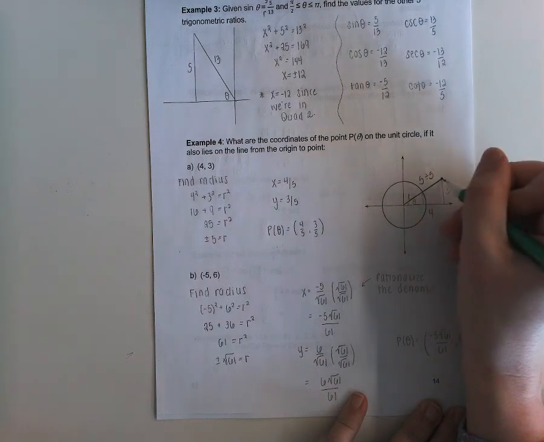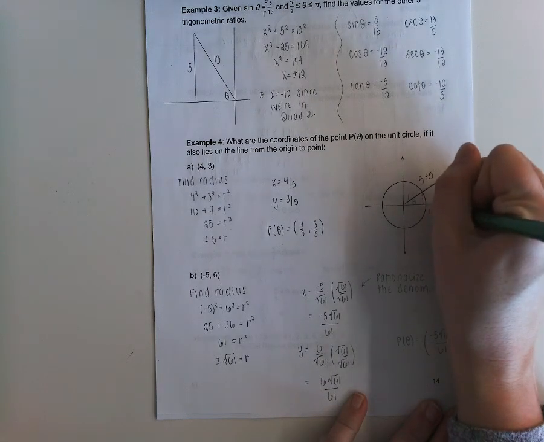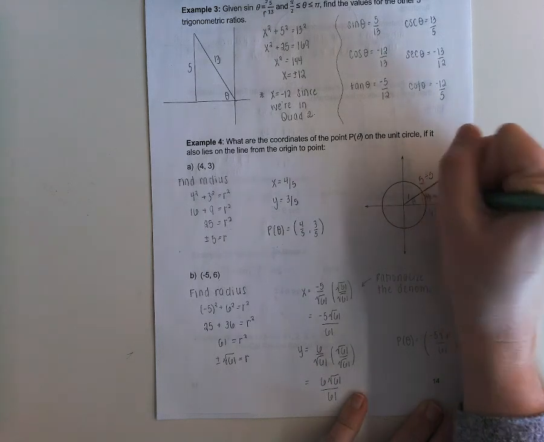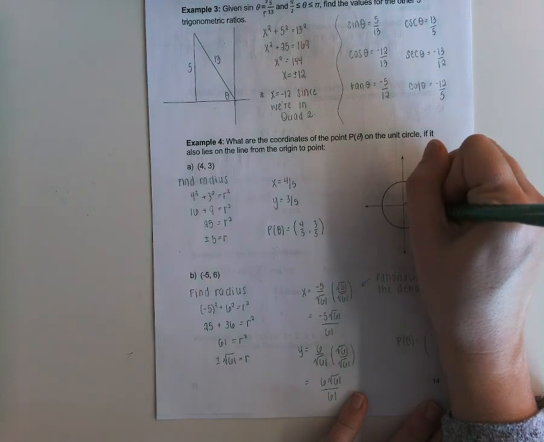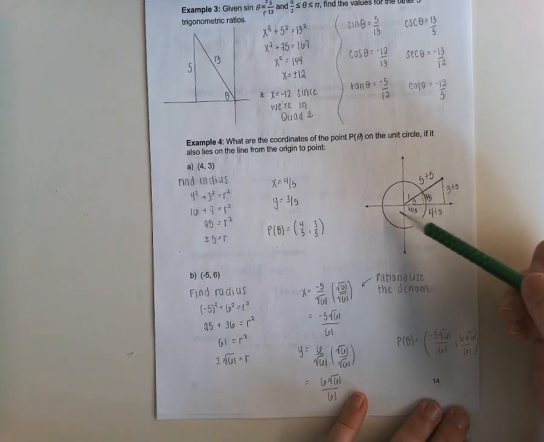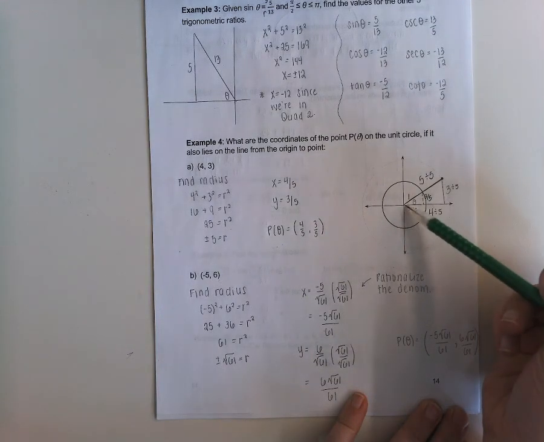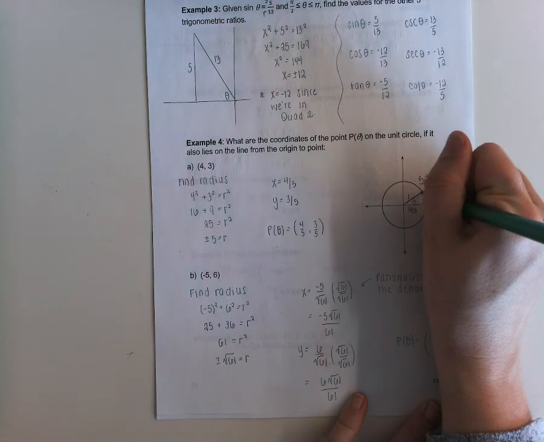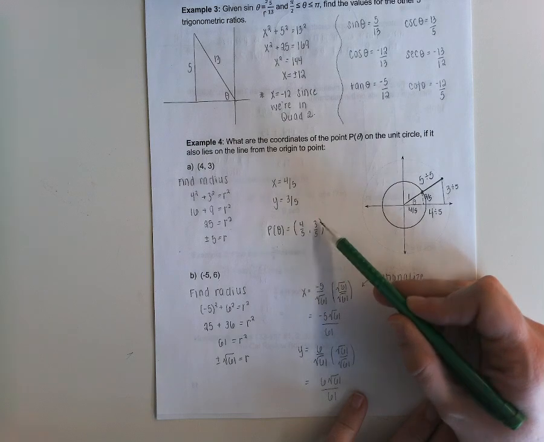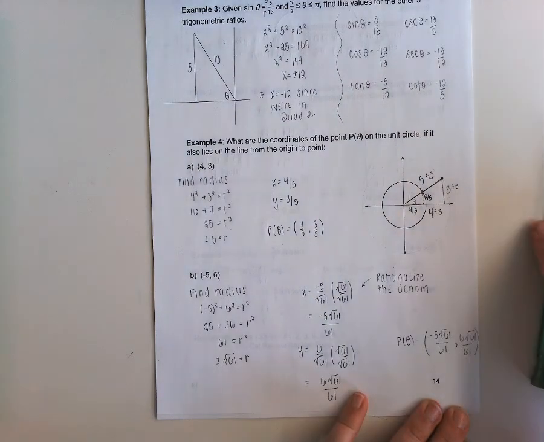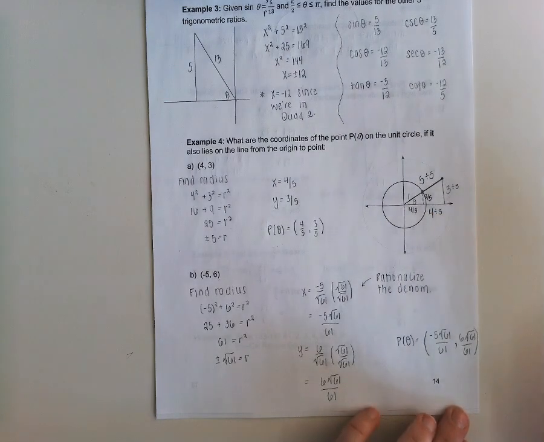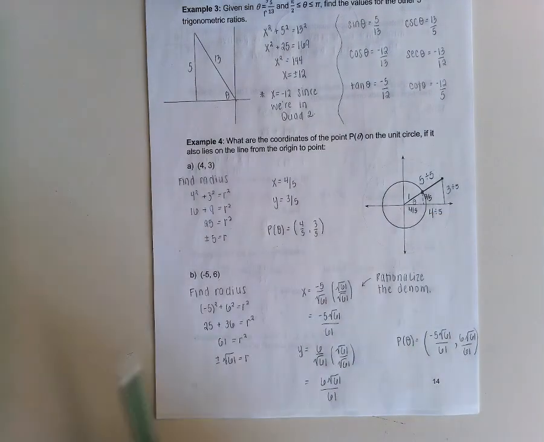But if I divide this by 5, I have to divide these sides by 5 as well. So the y value becomes 3/5, and the x value becomes 4/5. So the point that's on the unit circle that lies on this line, so this point right here that lies on this same line, would be at x is 4/5 and y is 3/5. So I've just taken that triangle and shrunk it down to have a radius of 1. Very similar for question B.